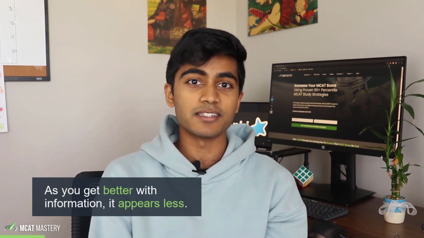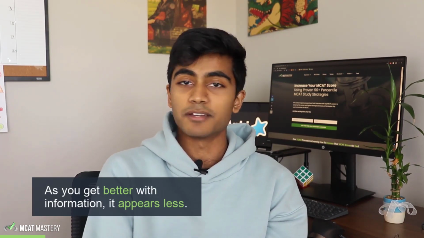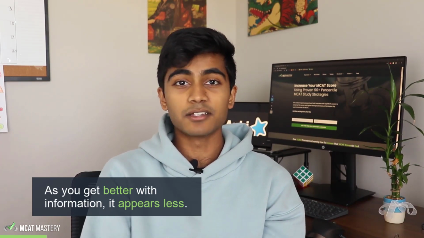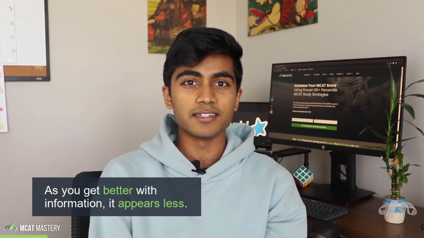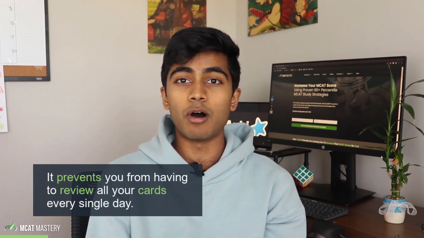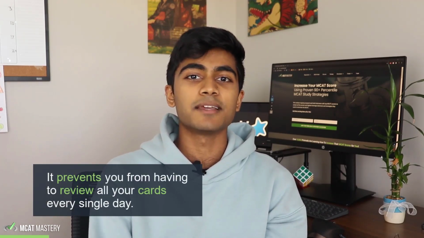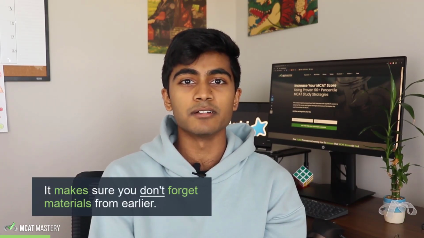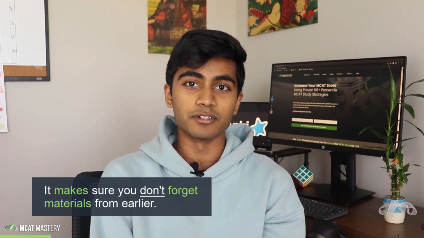If we take the example from earlier with the B cells, say we have an Anki card called, what is the function of B cells? So the first time you make that card, you're probably going to see it every day. And then as you get better at it, you might see it every other day, and then maybe every 3 days, and then maybe every 5 days, and then every week, and then it could go up to a month. So what this is doing is it prevents you from having to review all your cards every single day, but at the same time making sure that you don't forget material from earlier, so you're able to learn new material while still holding on to the old material that you learned.